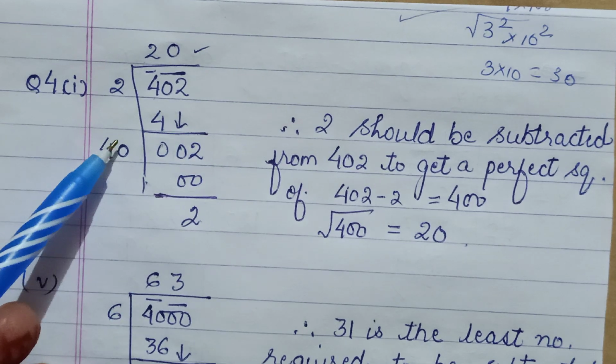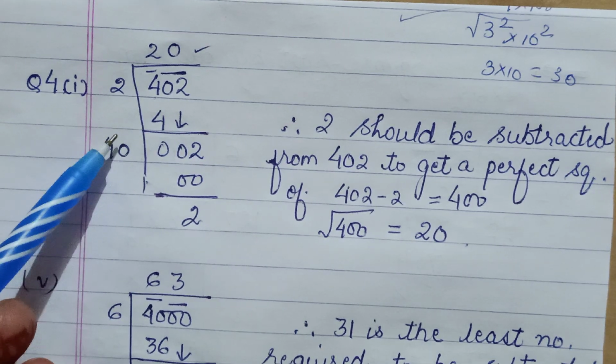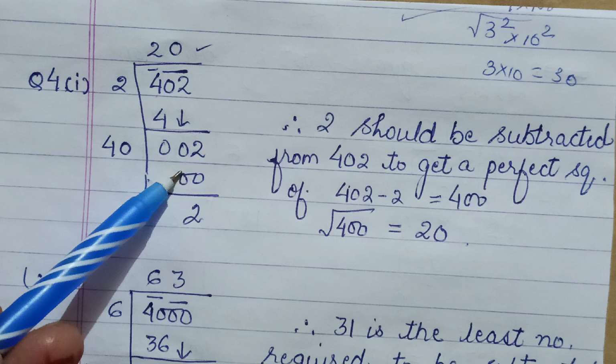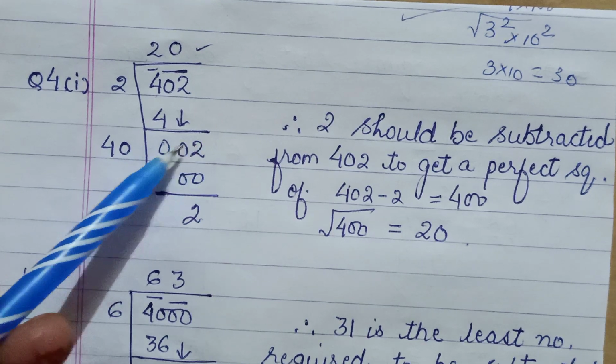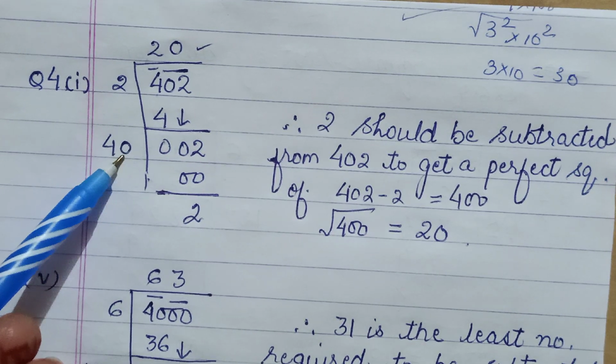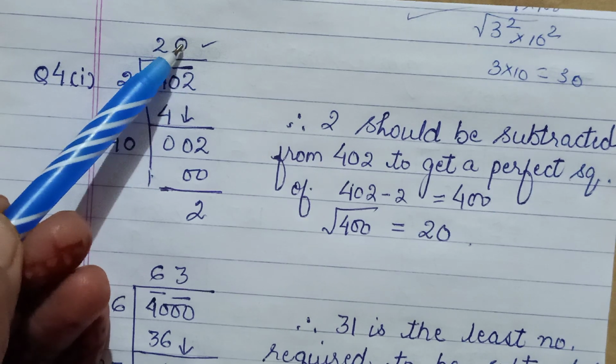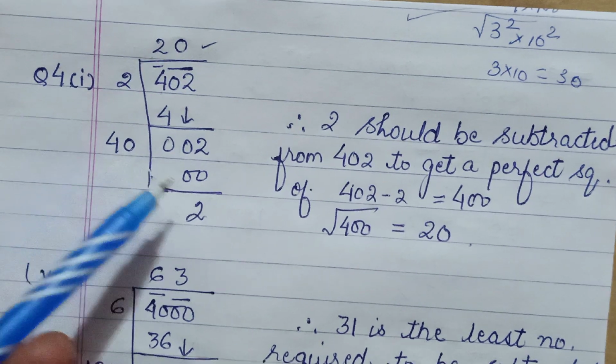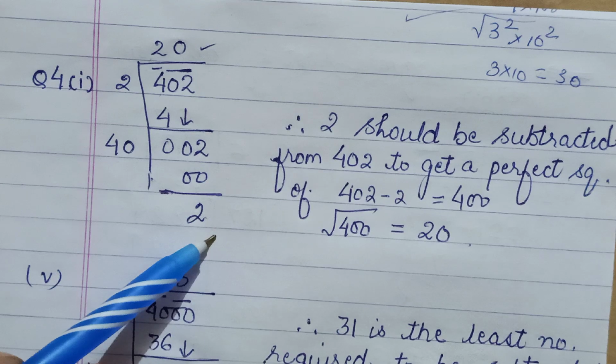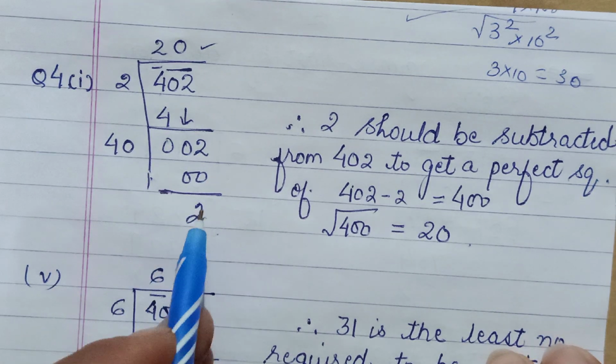Even if you take the smallest one, that is 1, 41 into 1 will make it 41, which is greater than this. So naturally this has to go 0 times. So 0 here and that 0 also in the quotient. So 0 into 40 becomes 0. Then you find the difference, so you are left with remainder 2.